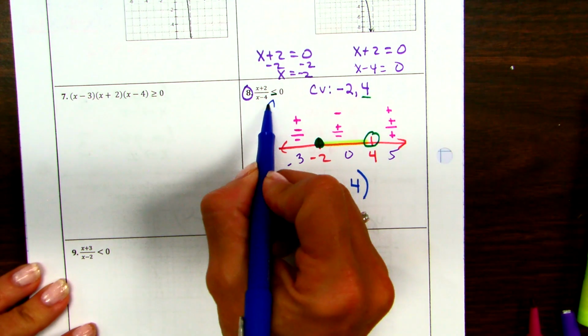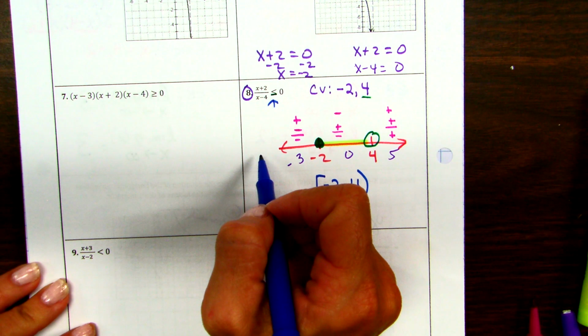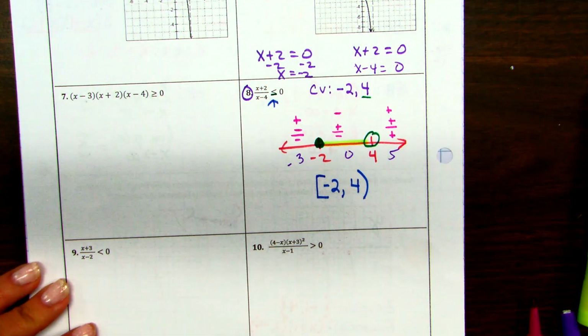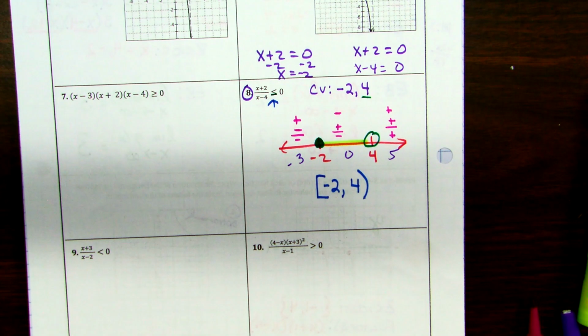It says less than, what's less than 0? Negative numbers. If it was greater than, you'd be going for the positives. Greater than 0 would be positive. Okay? Lots of good questions, guys. Now, I know you are having so much fun with this.